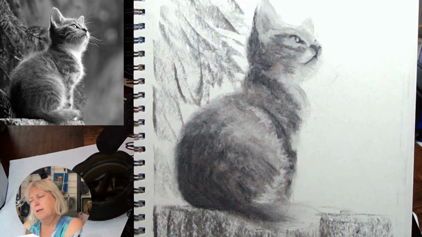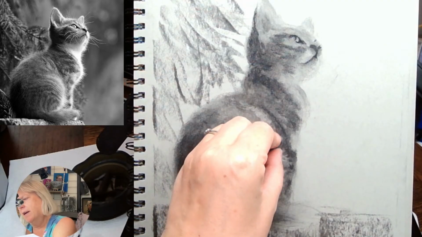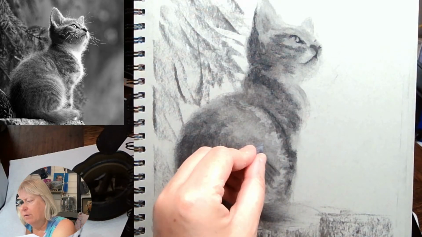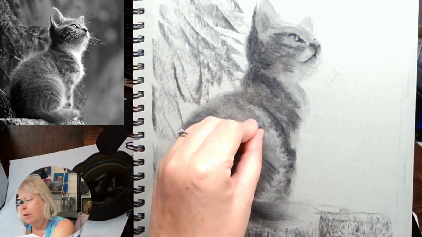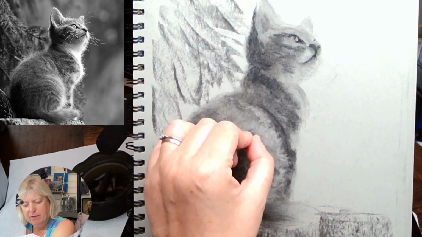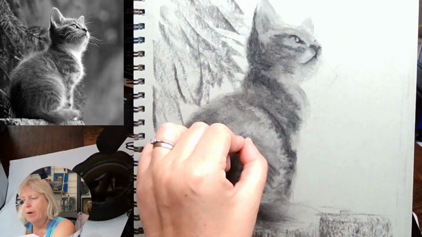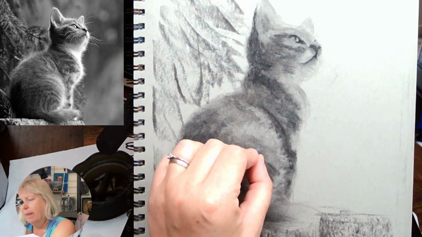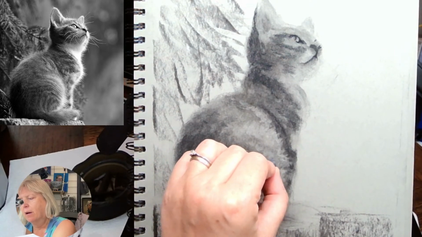Like this, so it breaks up that dark area. And now your brain goes, ha, that looks like fur. You know, we've done no detail here at all. I'm a huge fan of no detail drawing, really. You just give the illusion, give the impression, and your brain is so clever, it will simply fill it in for you. It'll go, oh, this is a cat.